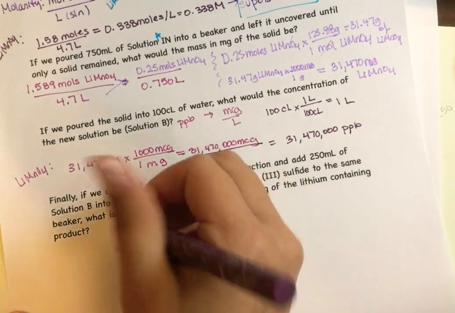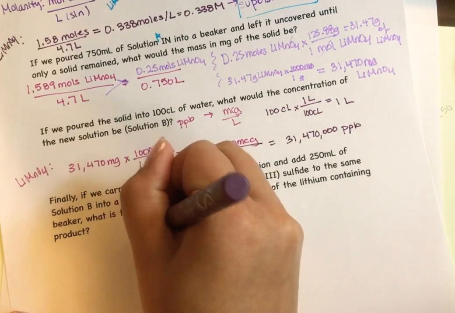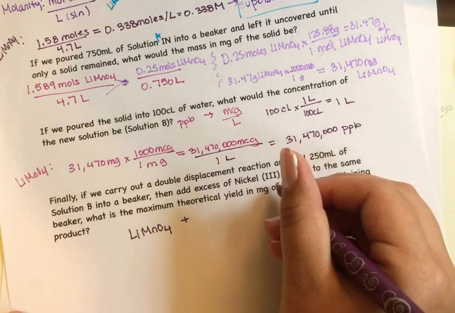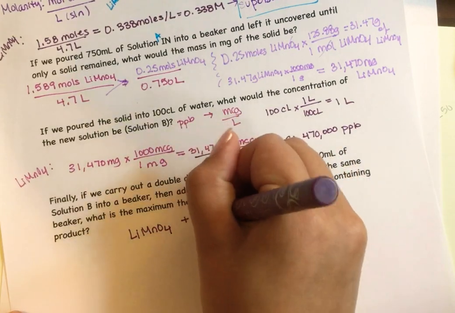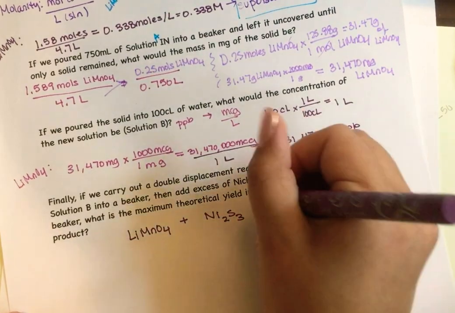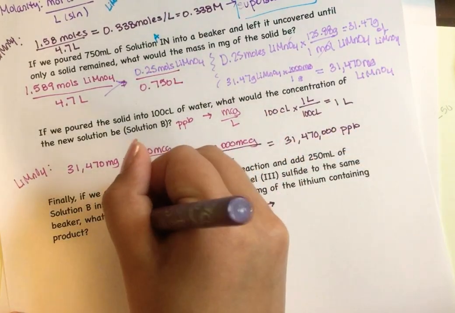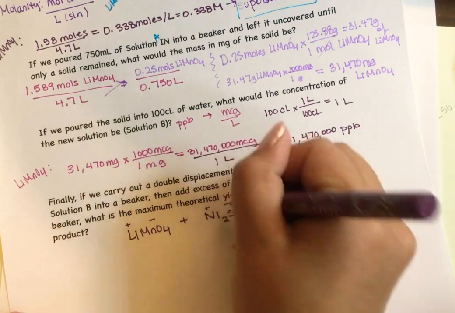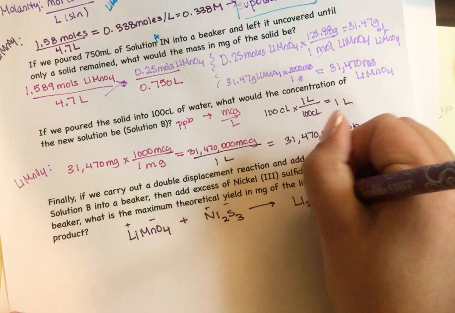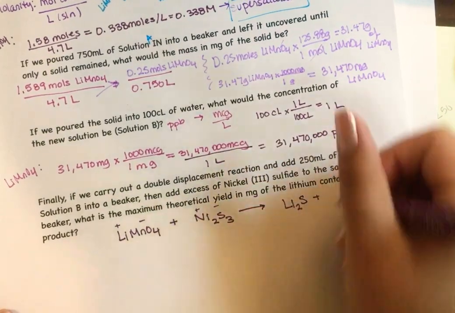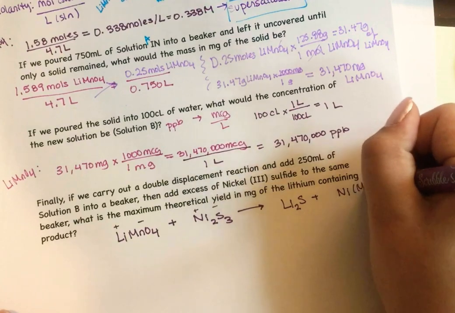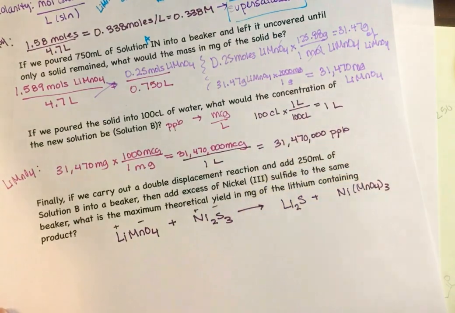We know what LiMnO4 is, so we've got lithium permanganate. Then we're going to add that to nickel(III) sulfide, so that's Ni2S3. And then that reacts, because this is a double displacement, there's our cation, there's our anion, there's our cation, there's our anion. Lithium reacts with sulfur, and nickel reacts with permanganate. So that's Ni(MnO4)3. We've got 3 of those.